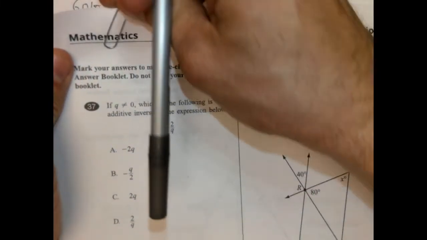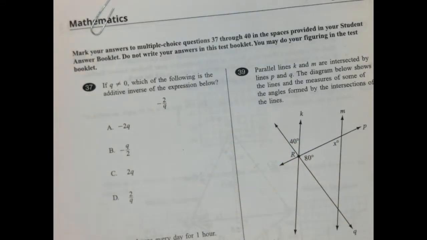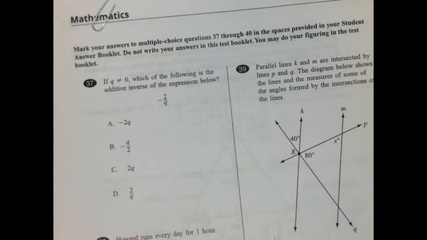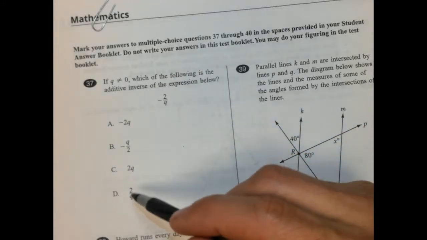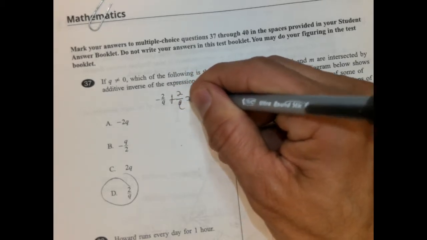37. If Q is not equal to 0, which of the following is the additive inverse of the expression below? All right, so additive inverse is when you can combine it with something and get 0 as your solution. So what could we combine with this and get 0? Well, it's going to be the same thing, just with an opposite sign. So it's going to be positive 2 over Q, which is right here. Because plus 2 over Q would equal 0. Okay.